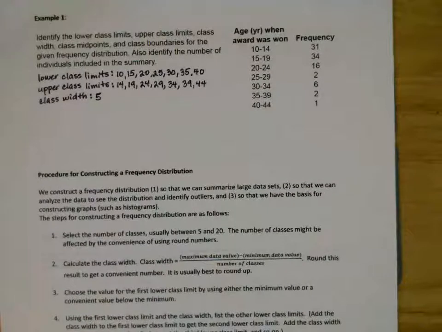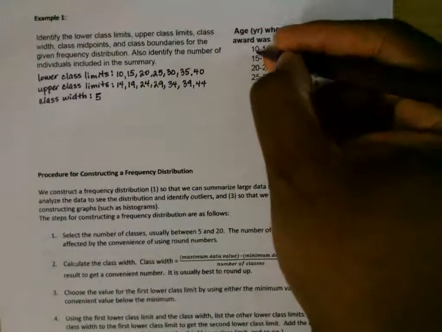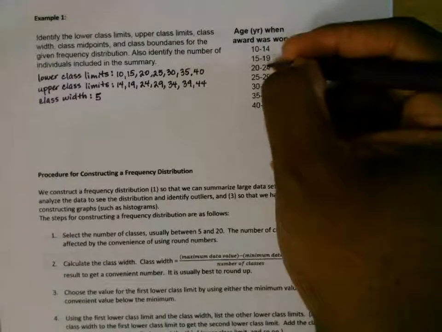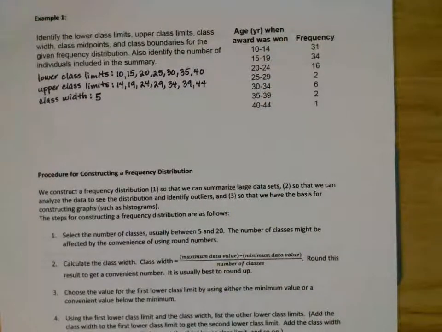So the class width for this frequency distribution would be 5. Now, not only could I do the difference between any two consecutive lower class limits, I can also do the difference between any two consecutive upper class limits as well. Like 14 and 19 are two consecutive upper class limits. So if I do 19 minus 14, that would also give me the class width of 5.